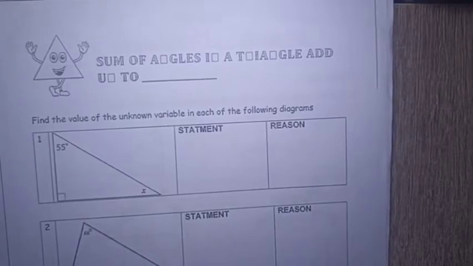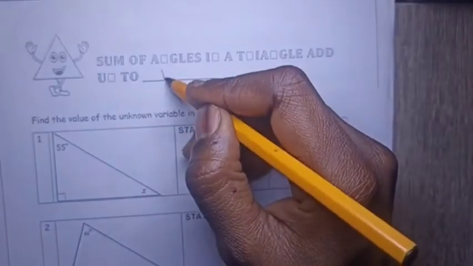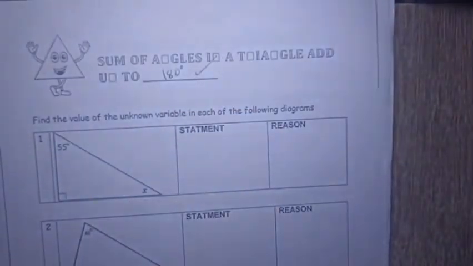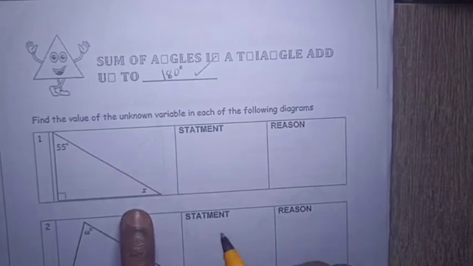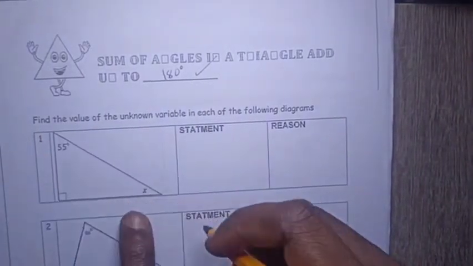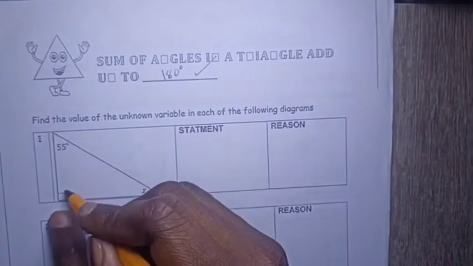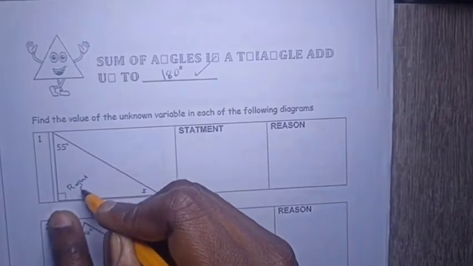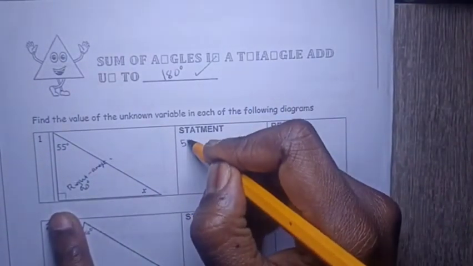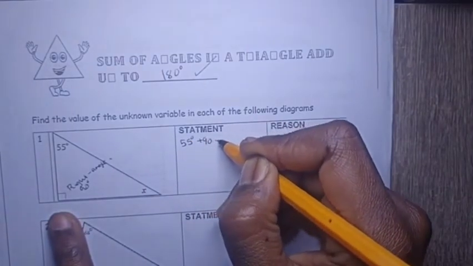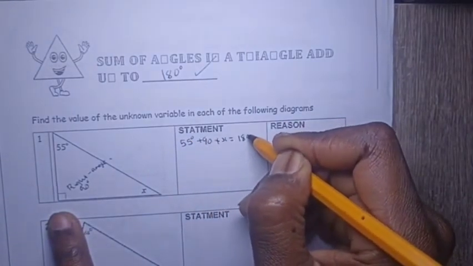Yes, sum of angles in a triangle add up to how much? 180 degrees. That's done. Then find the value of the unknown variable in each of the following diagrams. So the unknown value in this case is what? It's x. We know that angles inside the triangle add up to 180. This is a right angle. It's how much? It's 90 degrees. Right angle. So 55 degrees plus 90 plus x must give me how much? 180.